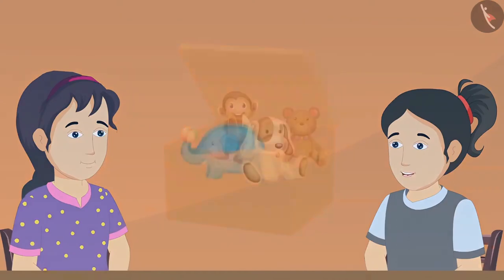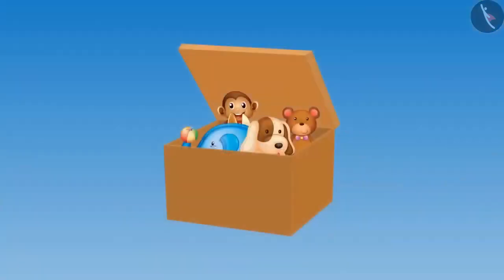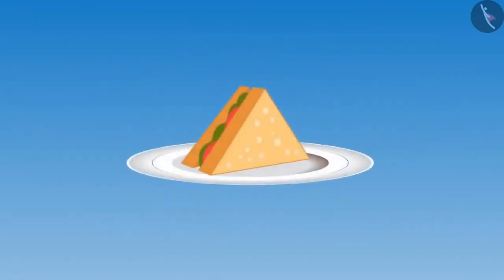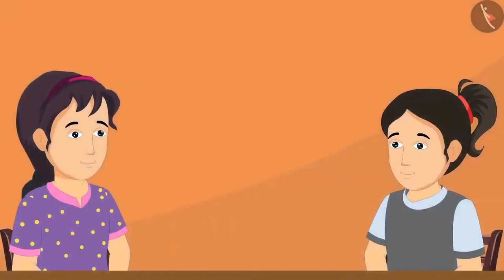I found it! I too found one, Riva. First, let me show you the object I found. Here is my toy box. And see, the lid makes an angle less than a right angle. Oh wow, but my angle is very tasty, Riva. How is that, Didi? Look at this sandwich. It has 3 angles and all of them are angles less than a right angle. Yes, this angle is very tasty.